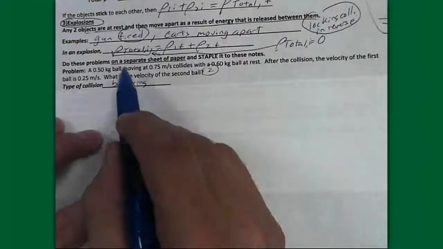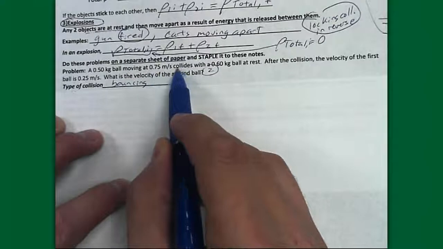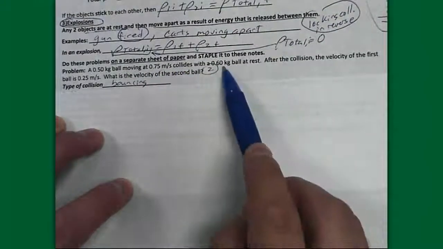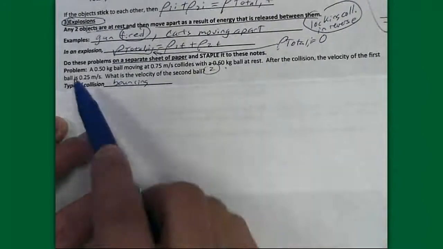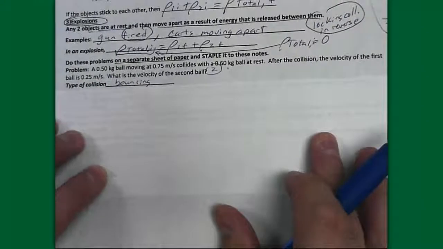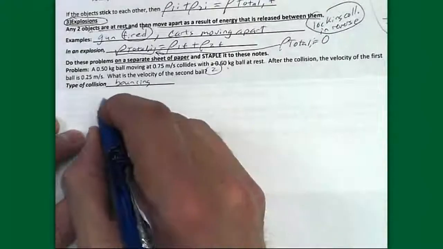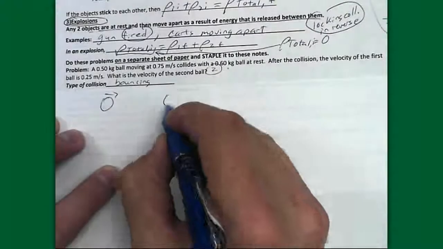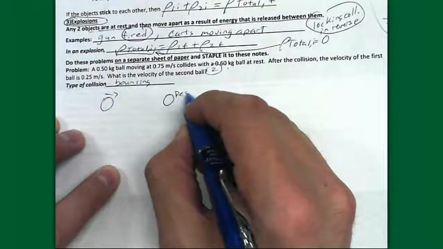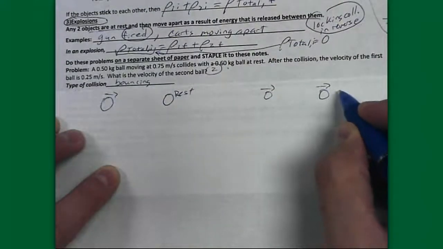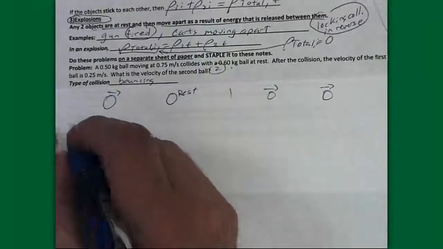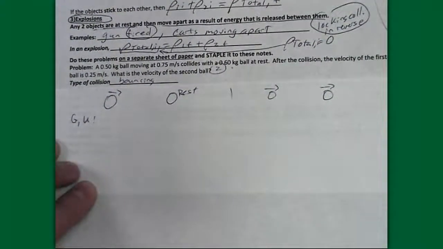So we have a ball, we have its mass, it's moving at another ball at 0.75 meters per second. We're given the second ball's mass and the fact that it's at rest. After the collision, the velocity of the first ball is 0.25 meters per second. What's the velocity of the second ball? Alright, so I have one ball moving in this direction, and it's going to hit an object at rest. After the collision, I know the velocity of the first ball. I want to know the velocity of the second ball, and let's see what our givens and unknowns are.